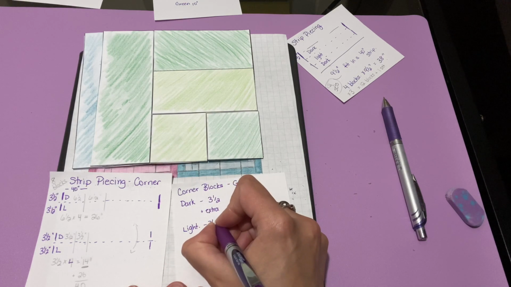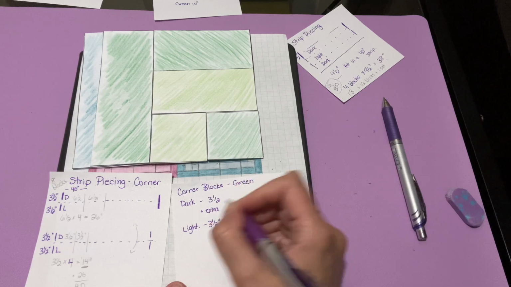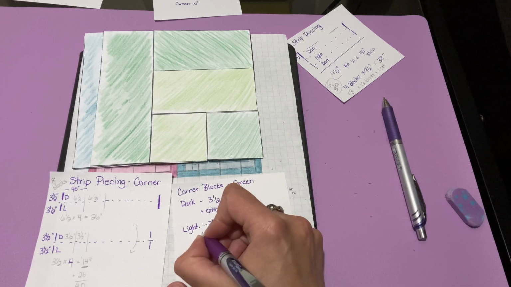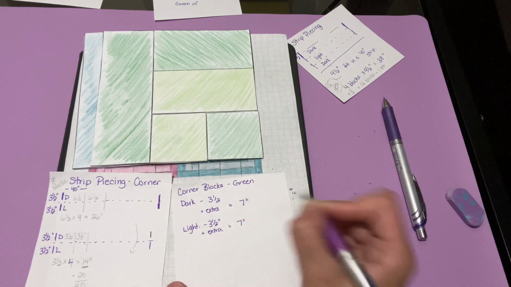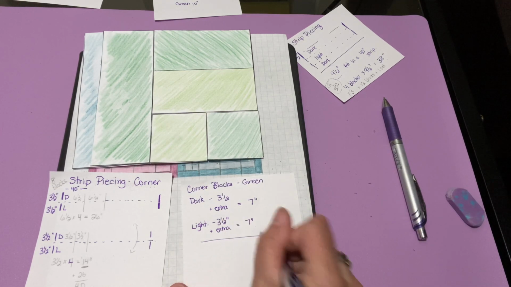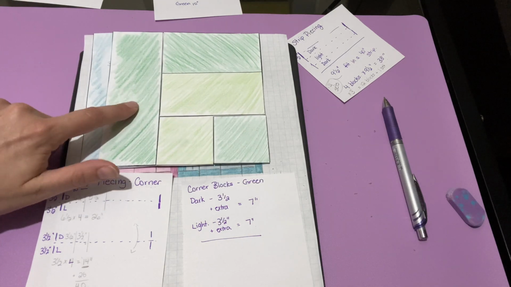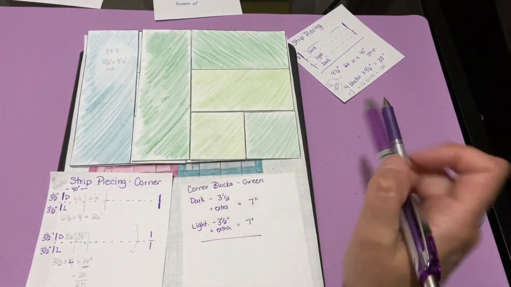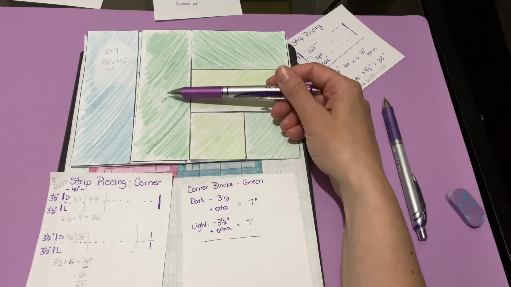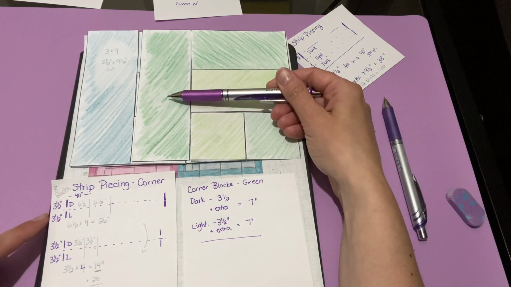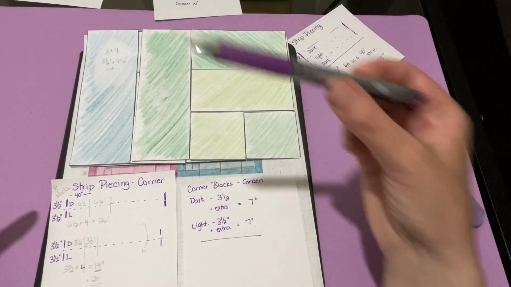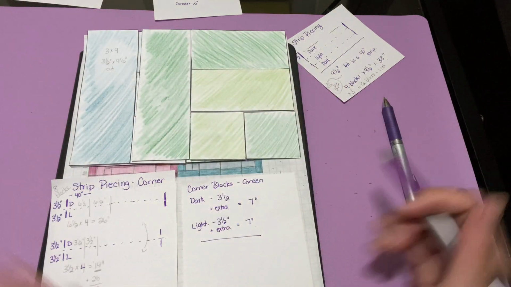You only need one 3.5 inch strip, but plus an extra is going to give you 7 inches. And this time I'm going to remember my bigger block here. There's only 4 of these needed, which means just 1 strip of green, because you can make 4 9.5 inch cuts out of 1 width of fabric.